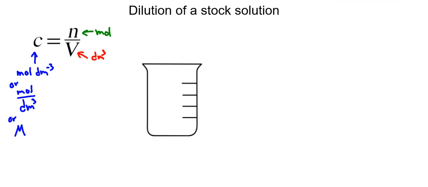So let's picture a beaker. And let's imagine that we have a water solution up to a certain level. Let's say here's my water solution line. And in this, I have some solute that's been dissolved. I'll represent it by a few dots here. So we have a concentration here we could calculate.